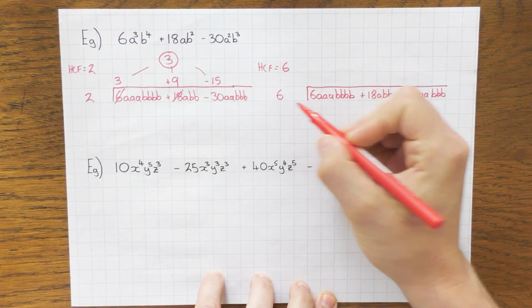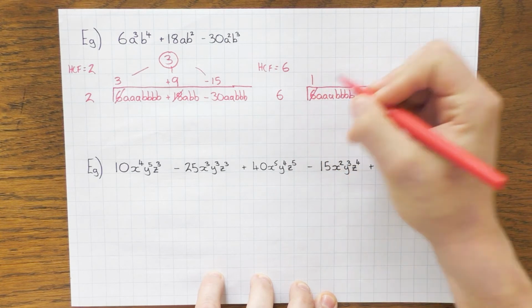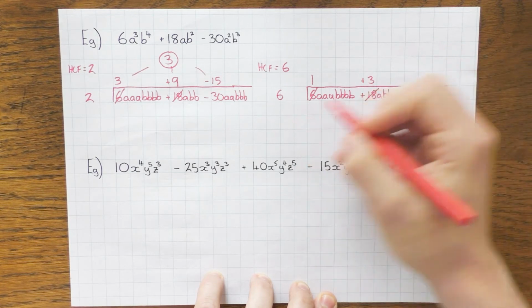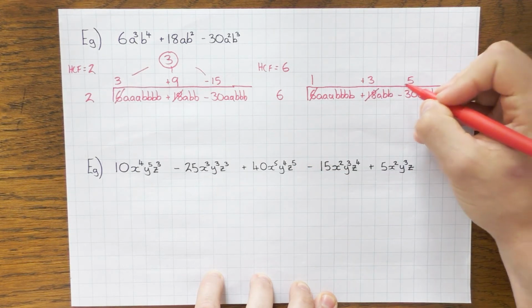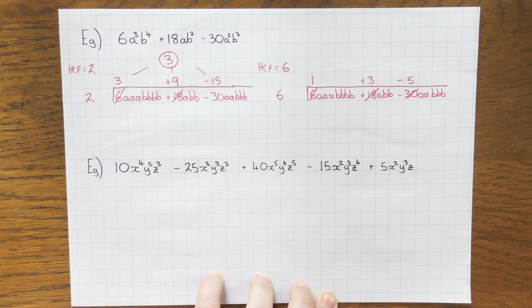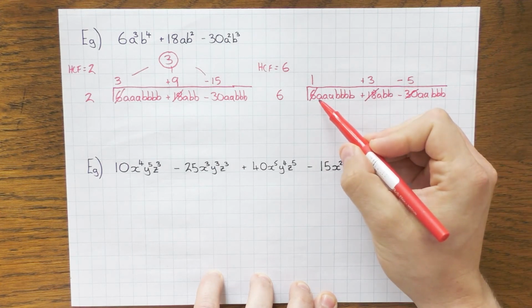So there's my highest common factor, which is 6. 6 times what gets me 6, that's 1. 6 times what gets me 18, so that's going to give me 3, and I'll put my plus in there, and then that's dealt with. And then 6 times 5 gets me 30, so that's dealt with, and of course I can then put my minus in there. And we can now start looking at the variables, the letters.